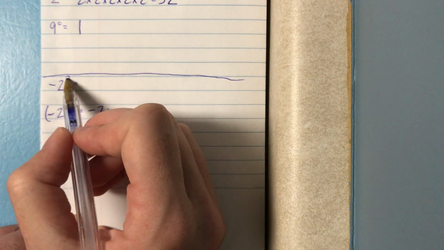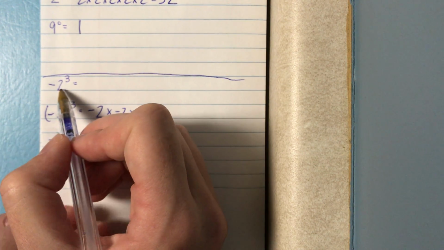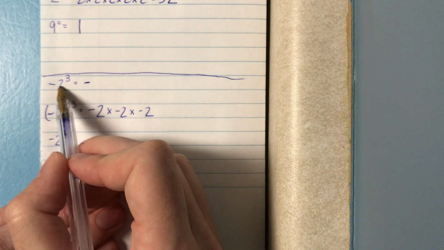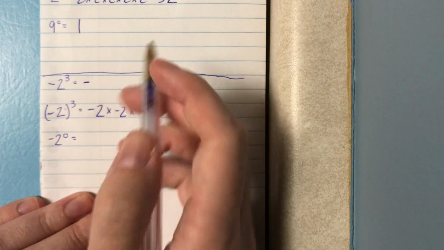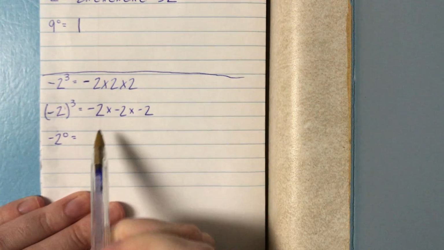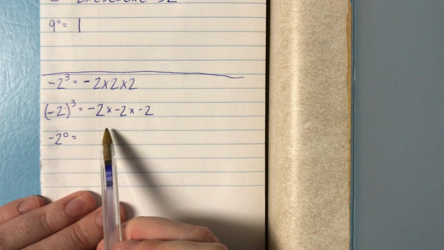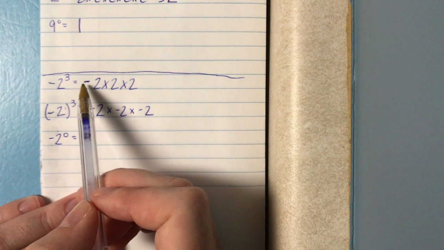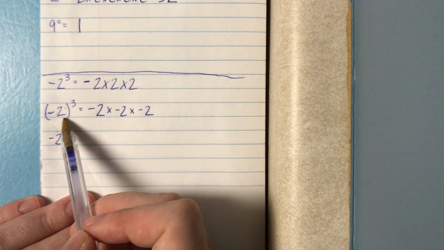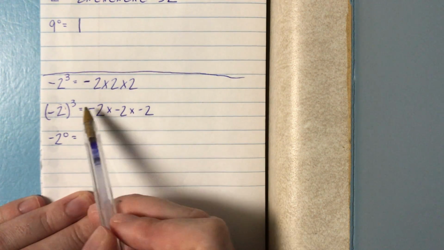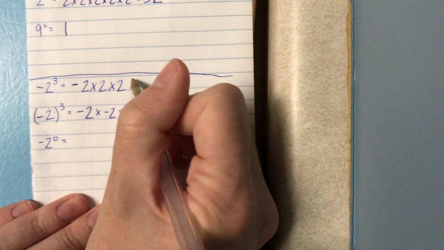Whereas this one on top, that 3 only belongs to the 2. So I still am going to rewrite that negative I have out front, but that 2 is the only thing that's going to be repeated 3 times. Okay, so notice the difference between my 2 expanded forms. If there's no parentheses, the negative just goes out front. If there are parentheses, everything inside that parentheses is going to be repeated however many times the power is.